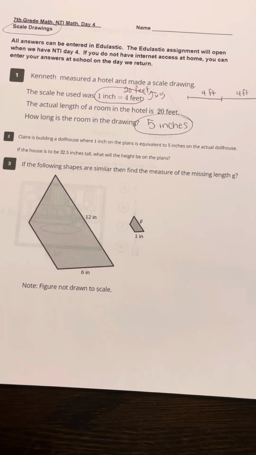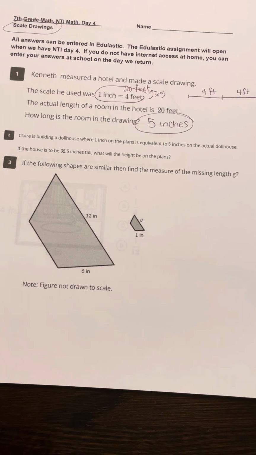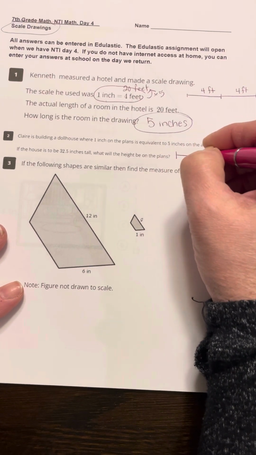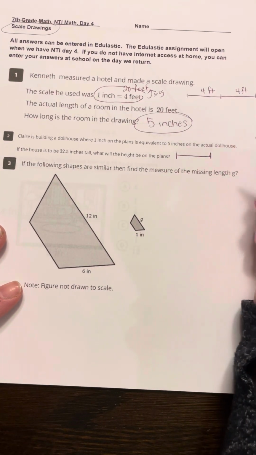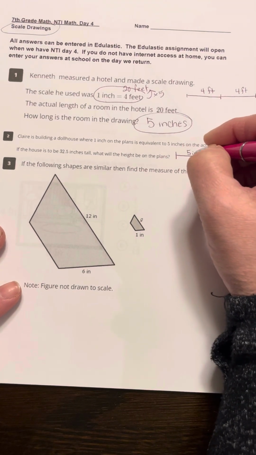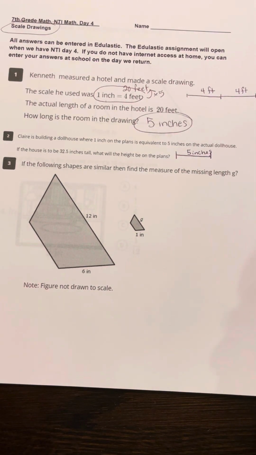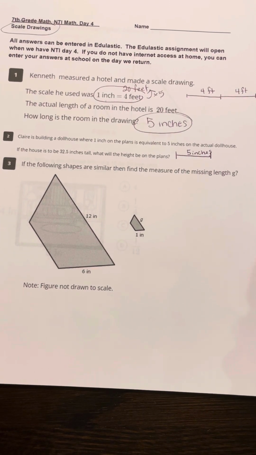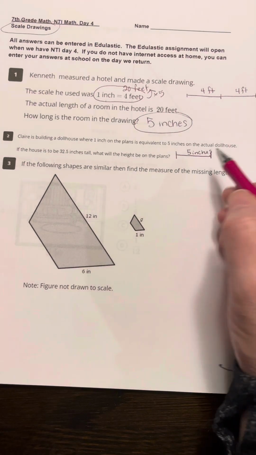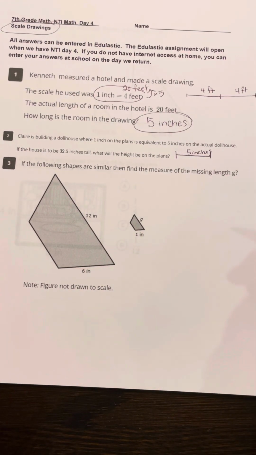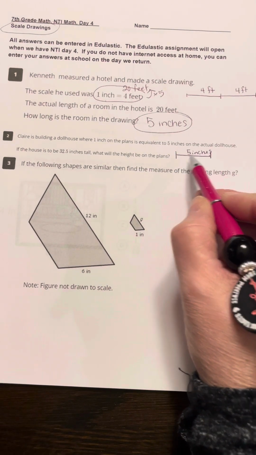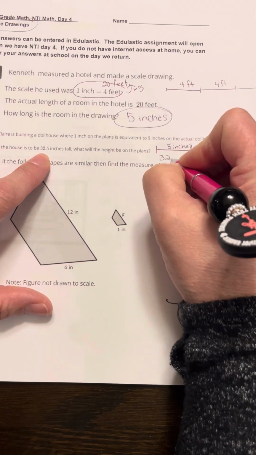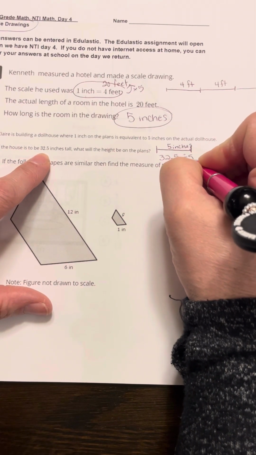Number 2, Claire is building a dollhouse where 1 inch on the plans is equivalent to 5 inches on the actual dollhouse. So let's draw that one. Here's 1 inch on the plans. That's about 1 inch. This represents 5 inches in the dollhouse. If the house is to be 32.5 inches tall, what would the height be on the plans? Well, if I keep going by 5s, I won't get to 32.5. So what I need to do is know how many of these it takes to get to 32.5, and the way we do that is we divide 32.5 divided by 5.